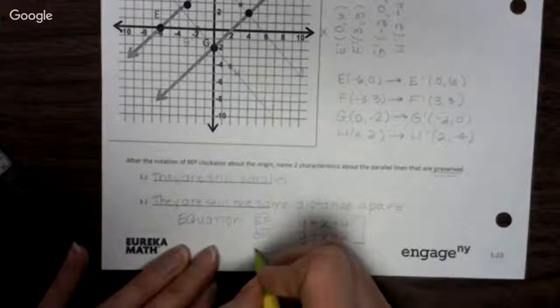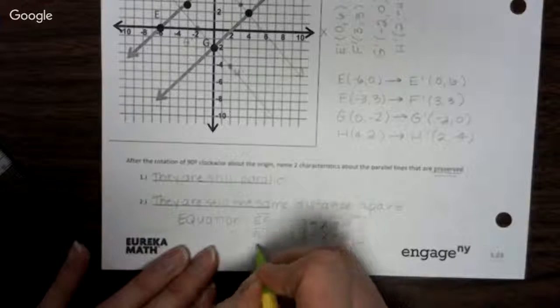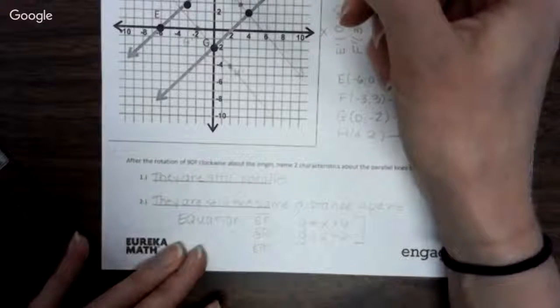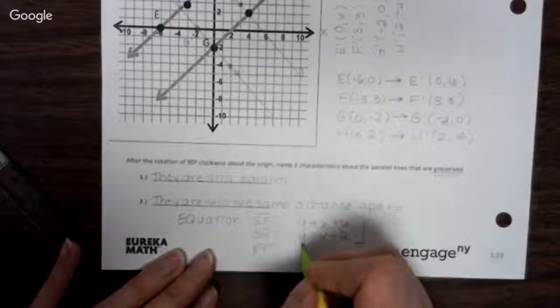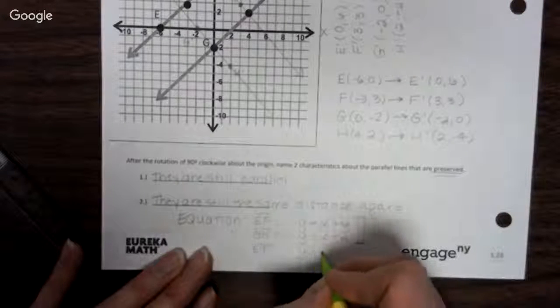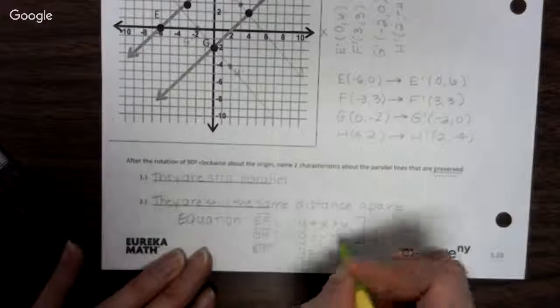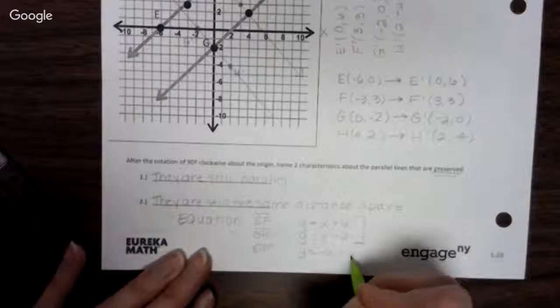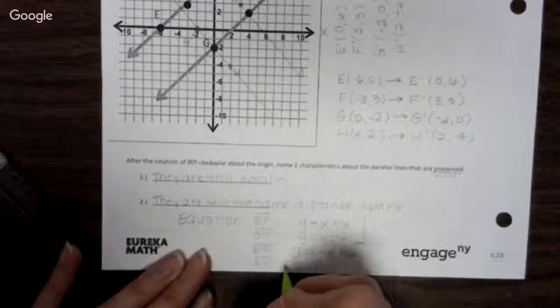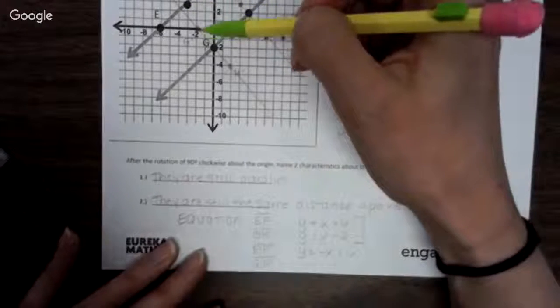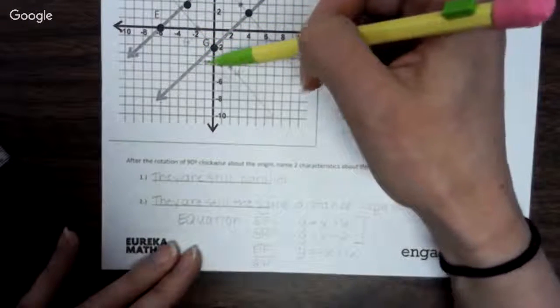Now let's examine the new line. So E prime, F prime. Let's see what happened to that equation. This time we're going down 1, 2, 3 over 3. So this time our slope is negative. Our y-intercept is still at 6. And then let's check out G prime, H prime. So we are going down 1, 2, 3, 4 over 1, 2, 3, 4.